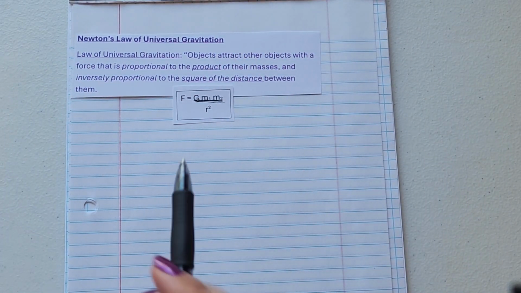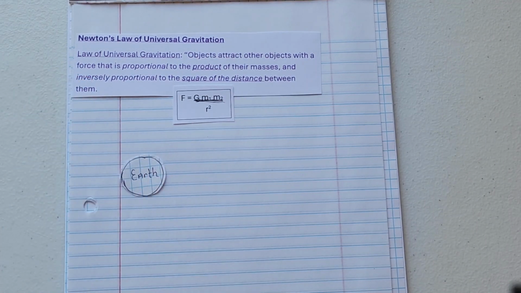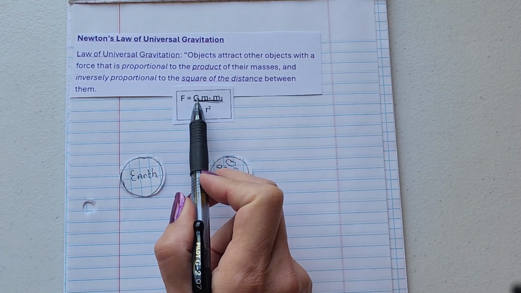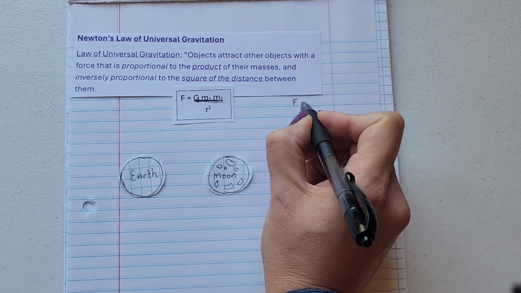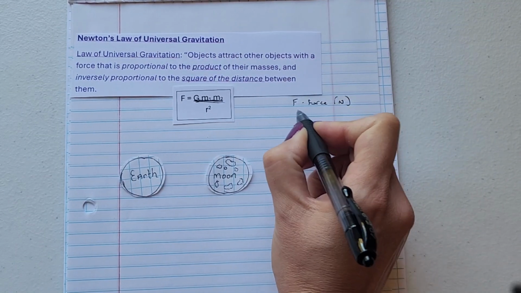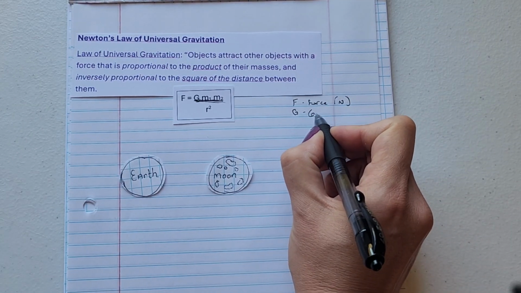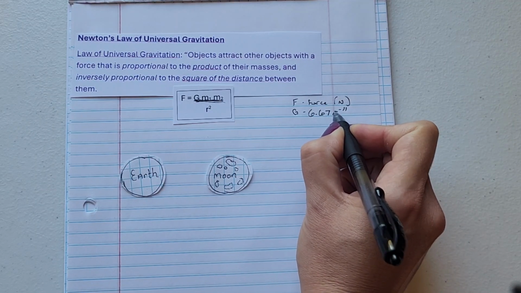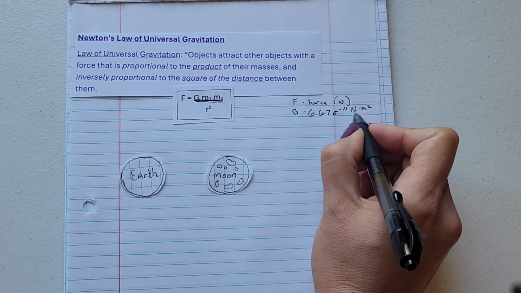where F is the force of attraction between any two bodies, such as the Earth and its moon. Newton came up with a gravitational constant, which is represented by capital G, not to be confused with little g. So F is for force in newtons. And then G is the gravitational constant, which is 6.67 times 10 to the negative 11 newton meter squared per kilogram squared.